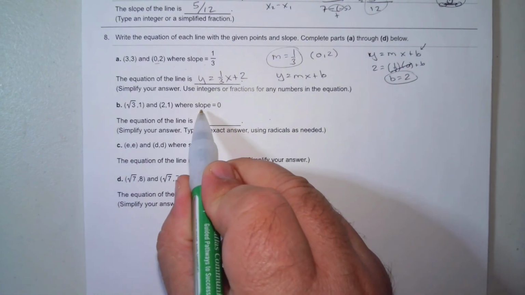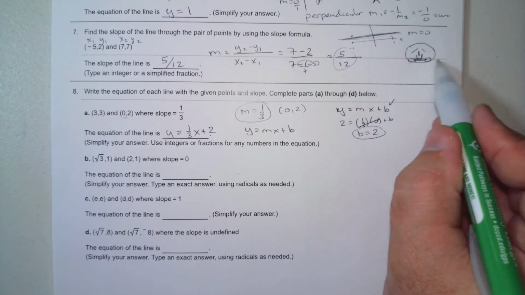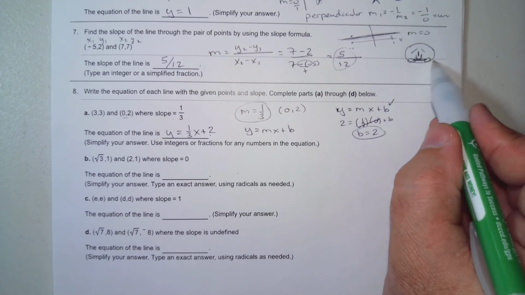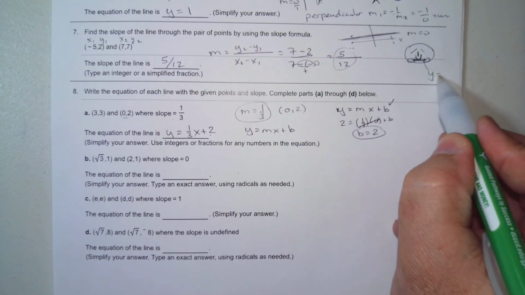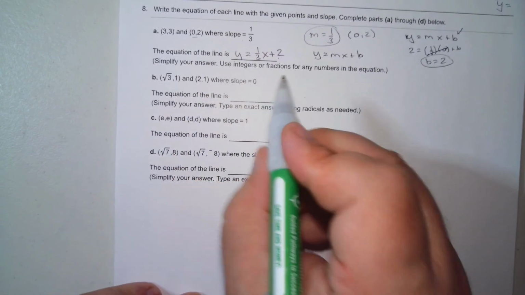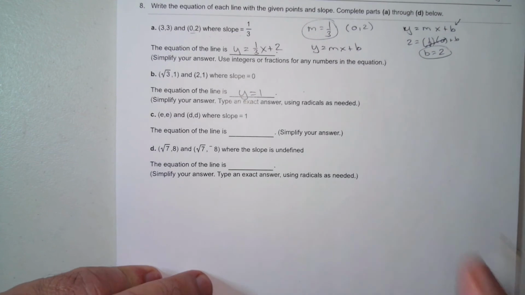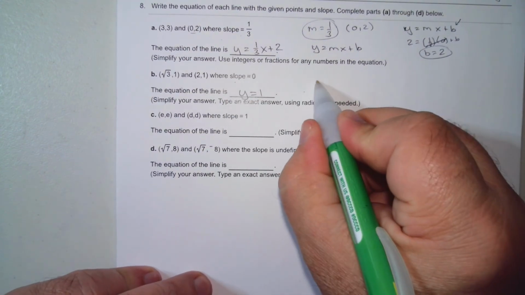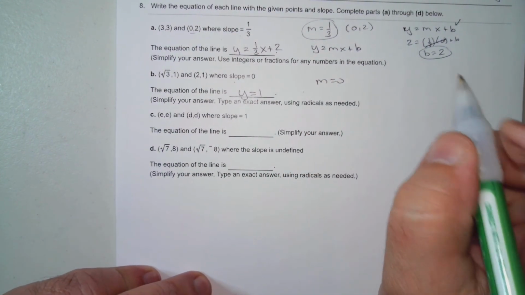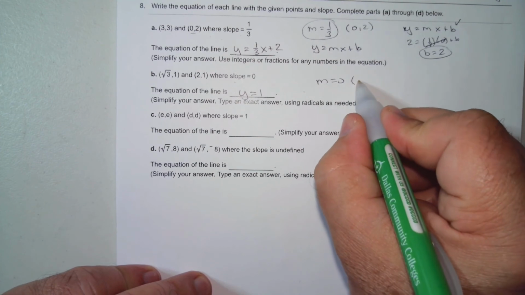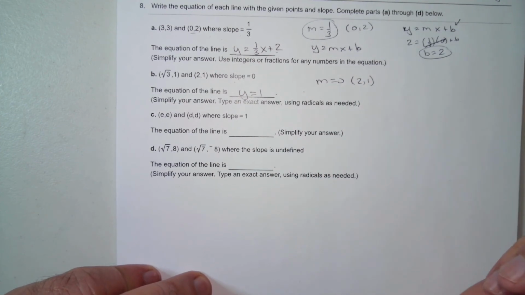Our slope is 0. Since we talked about earlier, if our slope is 0, it's a horizontal line, and the equation of the line just crosses the y-axis. So we know automatically this is going to be y equals 1. But let's work it out. We have our slope. I choose one of the points, (2, 1).